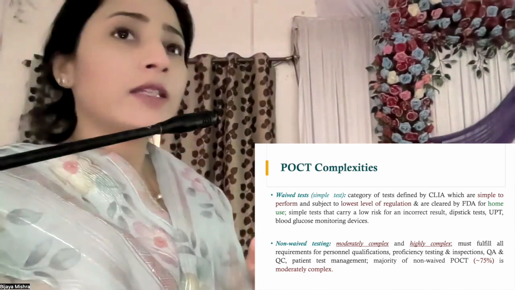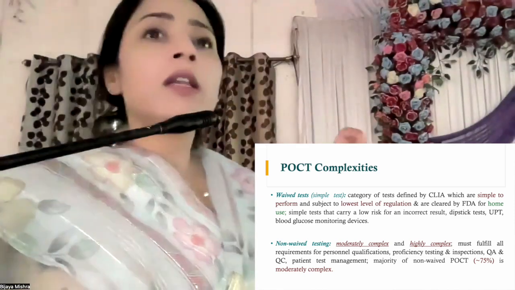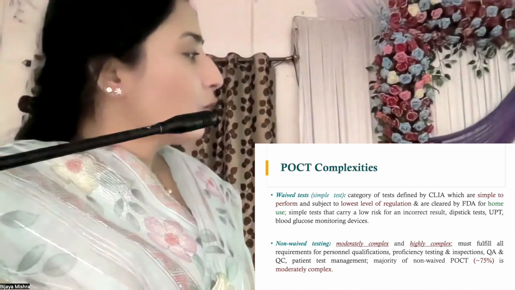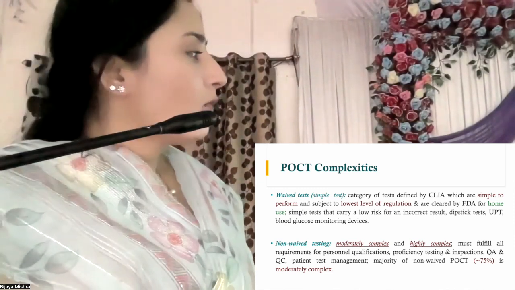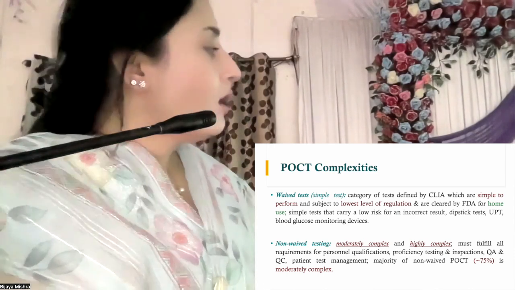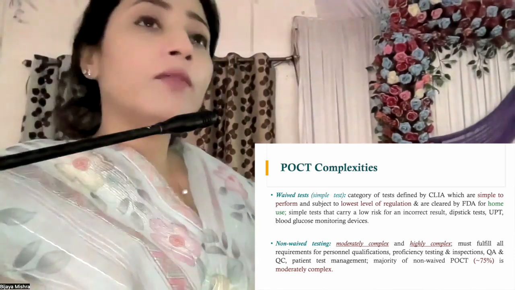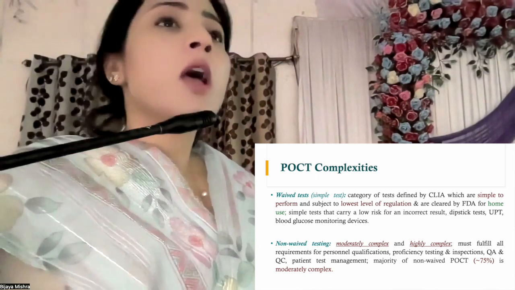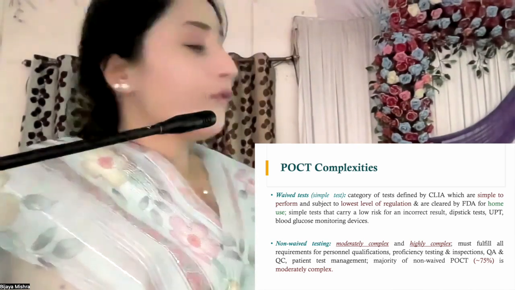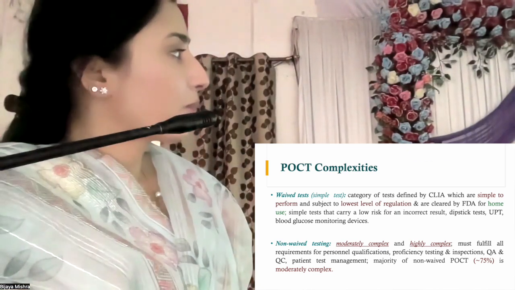And non-waived tests have to strictly adhere to the quality assurance and quality control guidelines. They have to meet personnel qualification, proficiency testing, and inspection requirements. And here, in non-waived testing, there are two major categories. One is moderately complex and the other is highly complex. And the majority, 75% of the non-waived tests, fall under the moderately complex category.